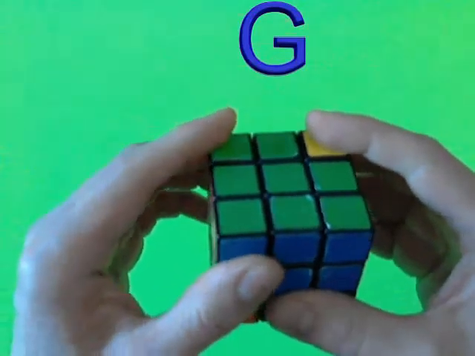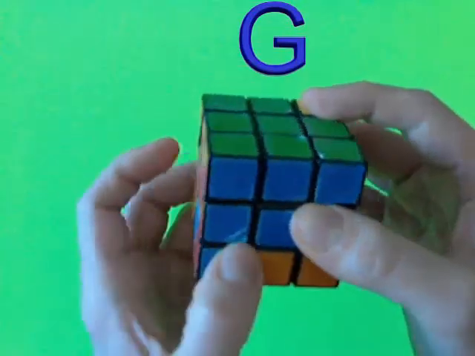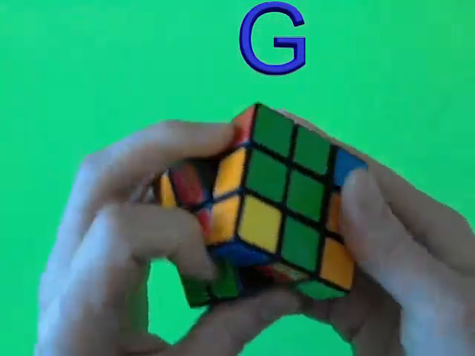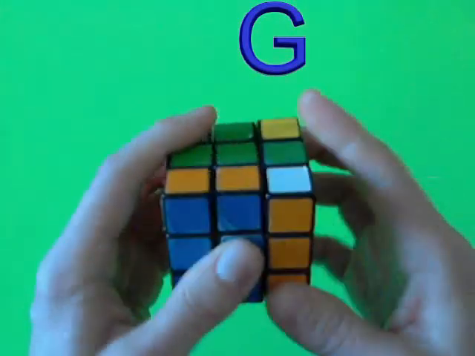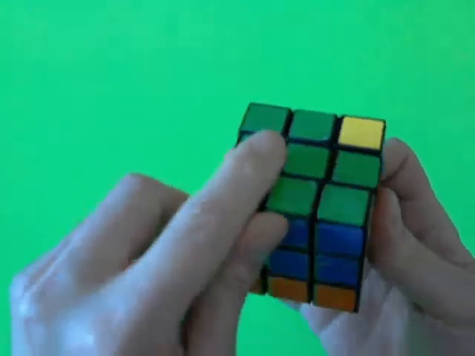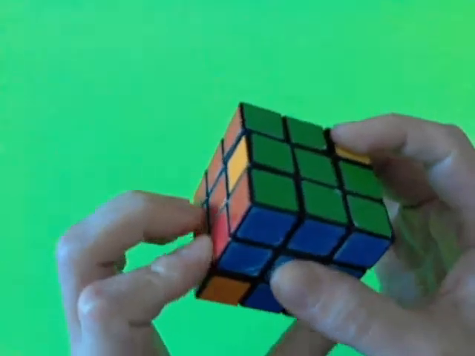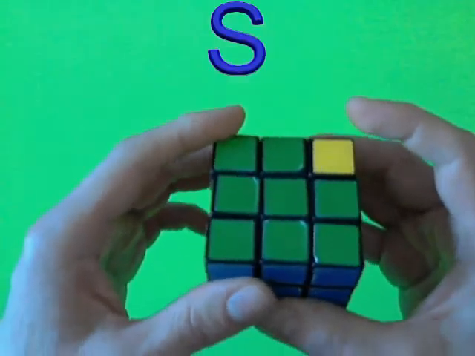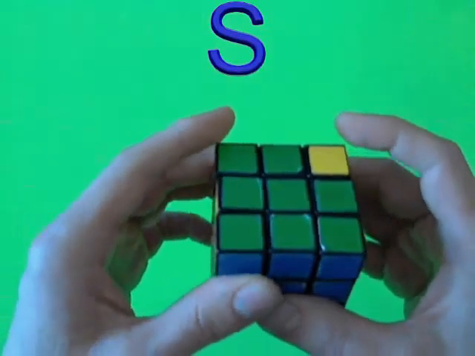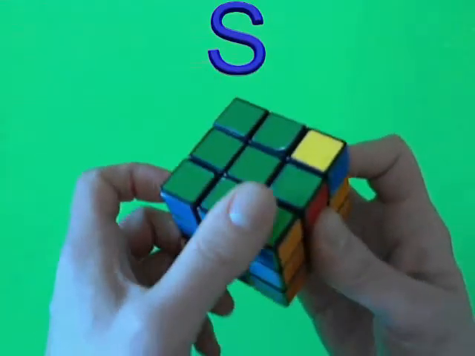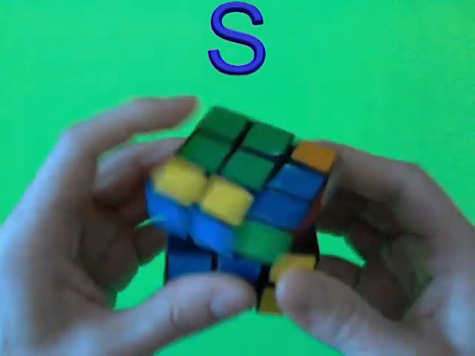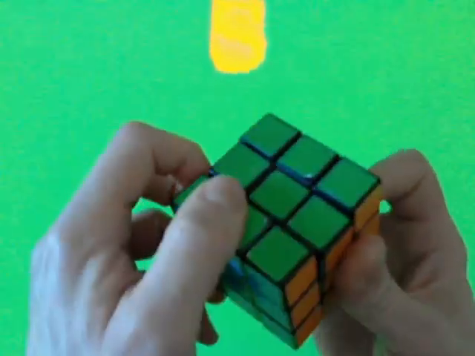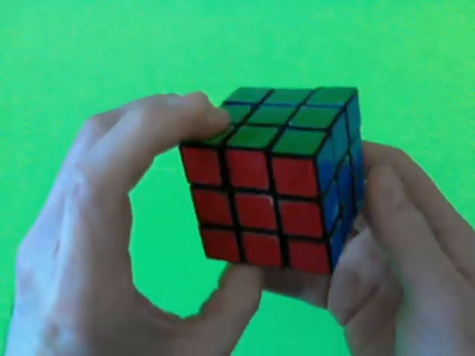Second letter of the pair was G. D prime, F2 setup, T-perm, undo the setups, F2, D. And our last letter was an S, represented by the image squirrel. Setup, T-perm, undo setup. And there we are.